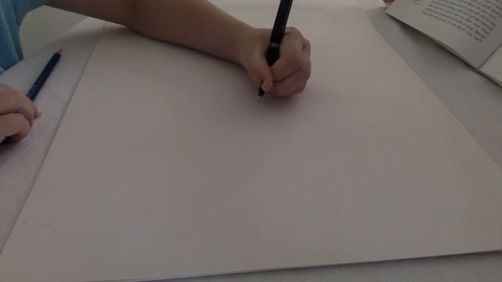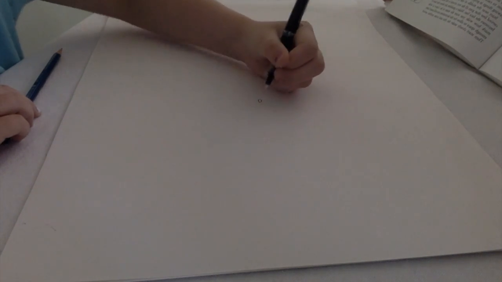On page 97, we see the list of instructions. Number 1, we're going to begin with the eyes. Okay, Tessa? Here we go. Place the eyes so there will be room for the large mane, the body, and the legs.